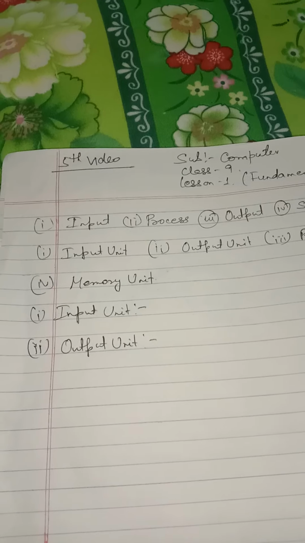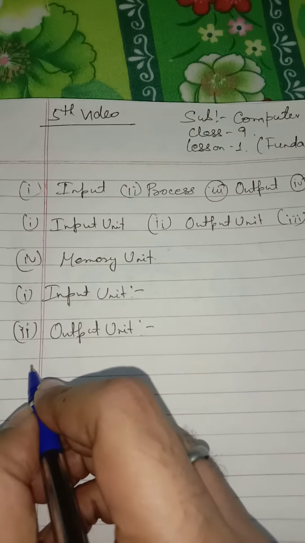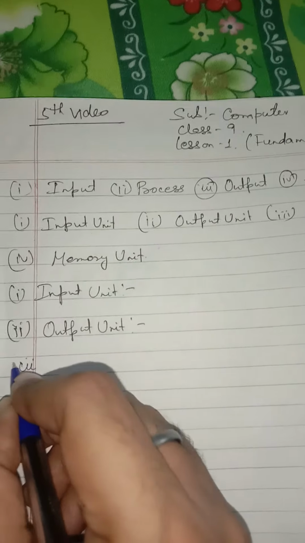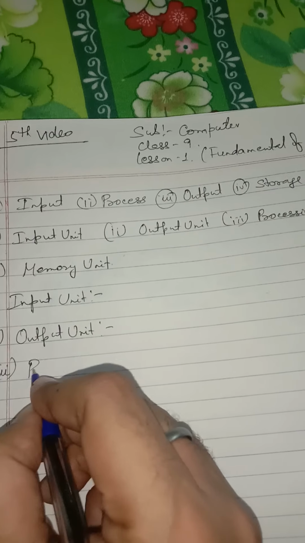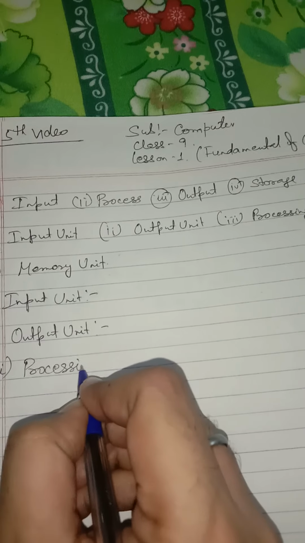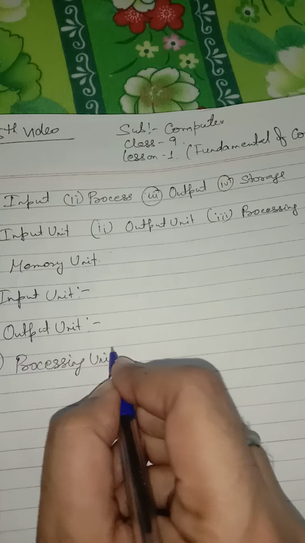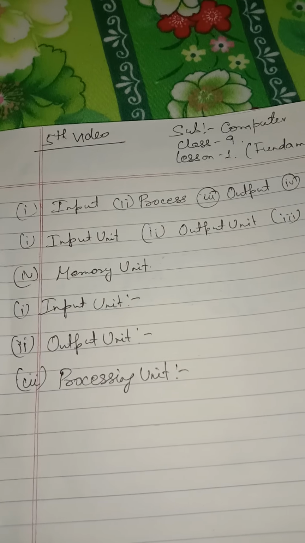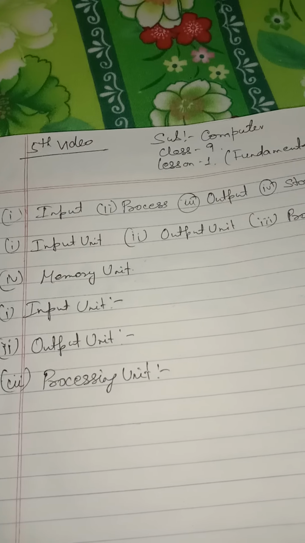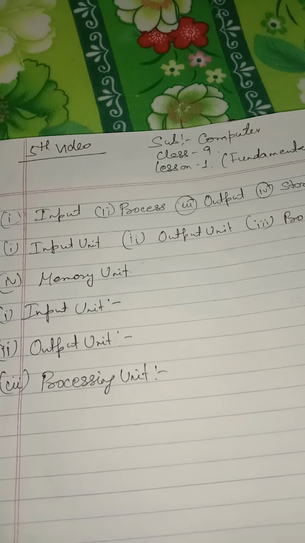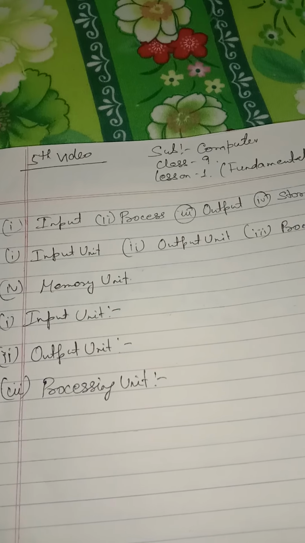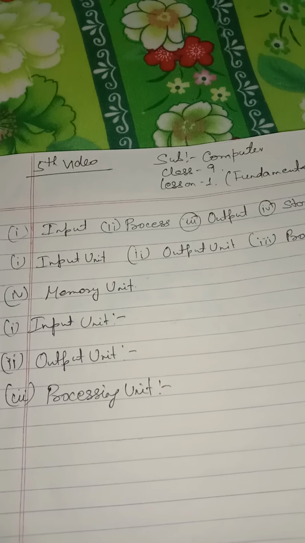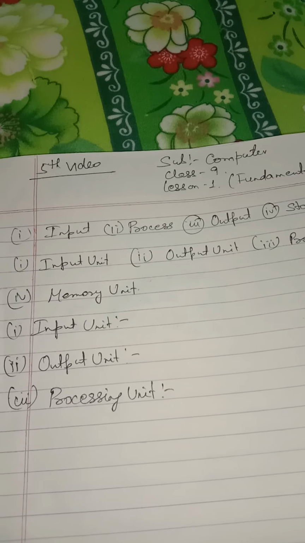Third comes the processing unit. The processing unit of a computer is the CPU, full form Central Processing Unit. It is also known as the brain of the computer. Why?